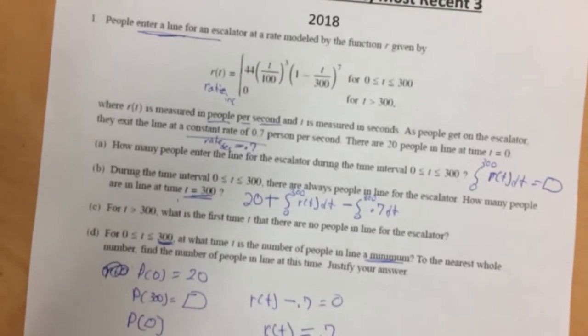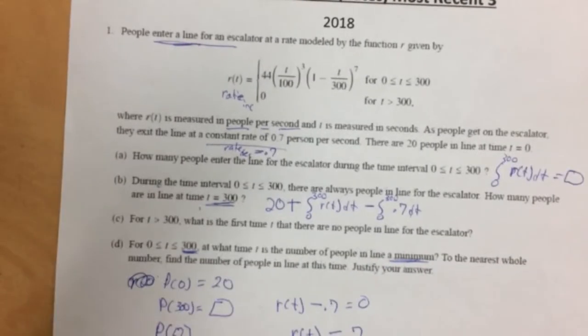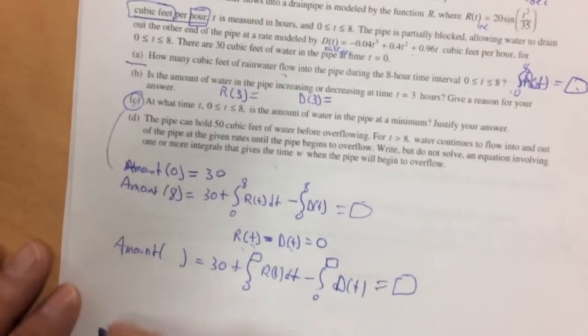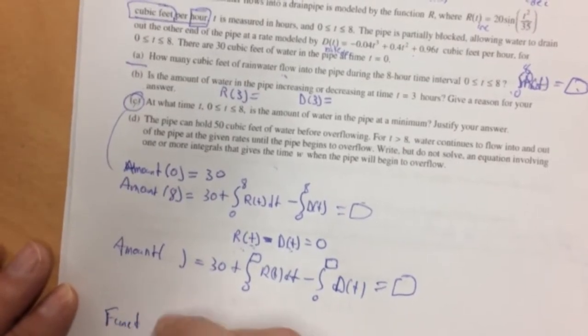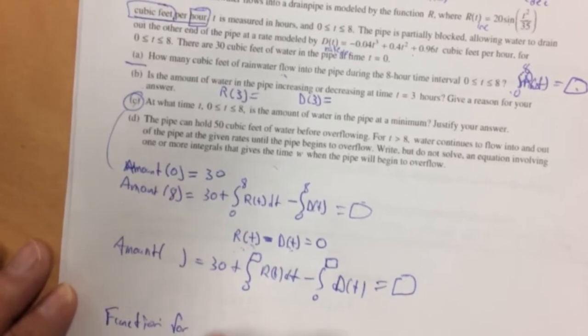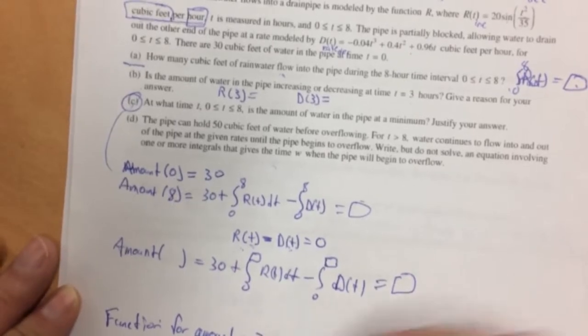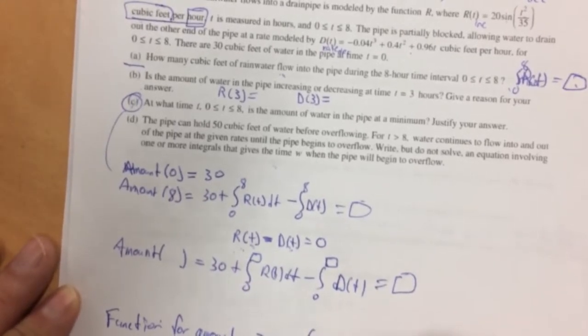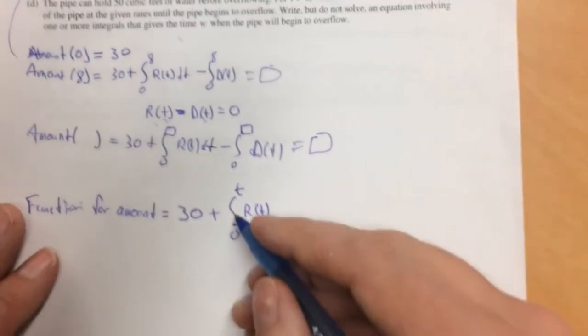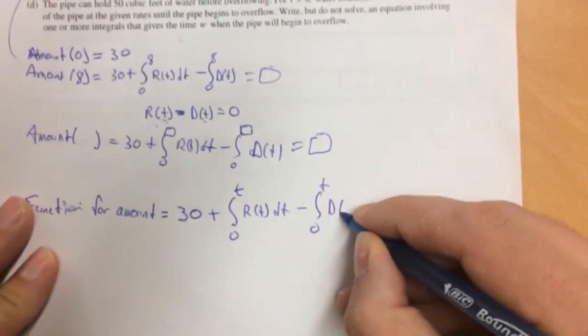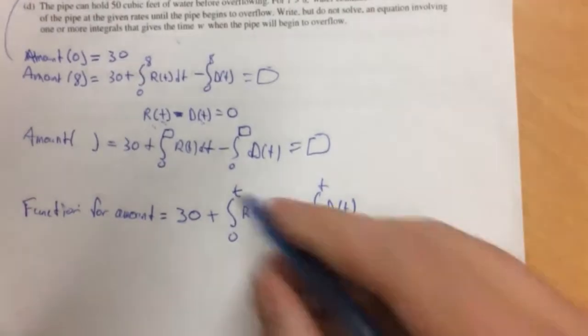Okay. The last question we're going to look at is solving for a time when the amount is something. And this requires setting up a function for how much there is at any time. So we can always set up a function for the amount as 30, how much it started with, plus the integral from 0 to t of the increase. So if we add up the total amount it increased by, and we take away the total amount it decreased by, this will give us the total amount at any time t.